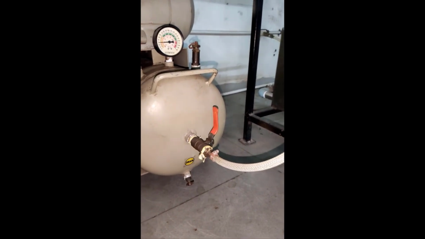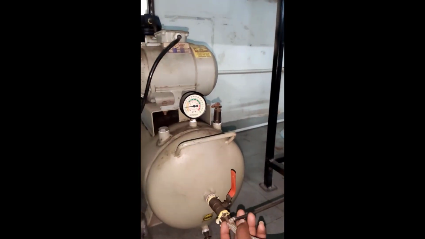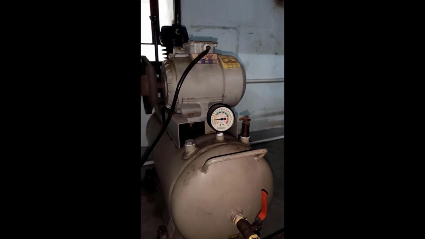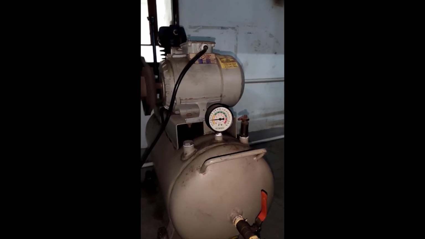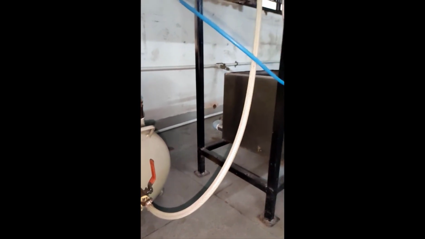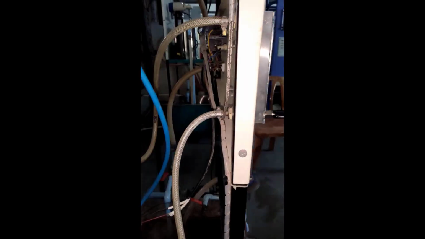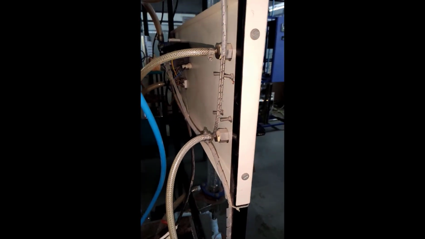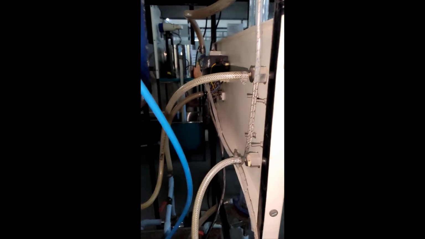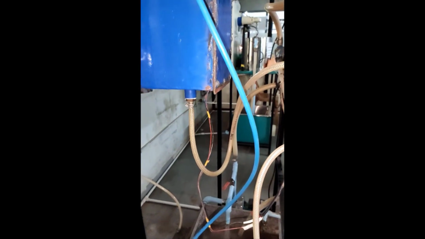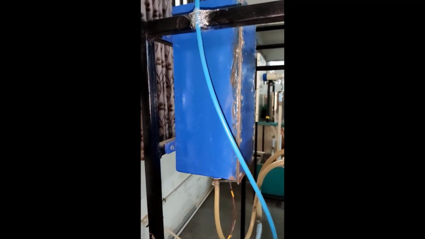Okay, so this is the air compressor which is being connected via pipe. Okay, after this, when we have opened this, the air will flow, and here it is connected to the rotameter. As you can see, the one pipe is at the inlet, and after that the outlet from this air rotameter will be passing through this heater box, so that the air will be heated.